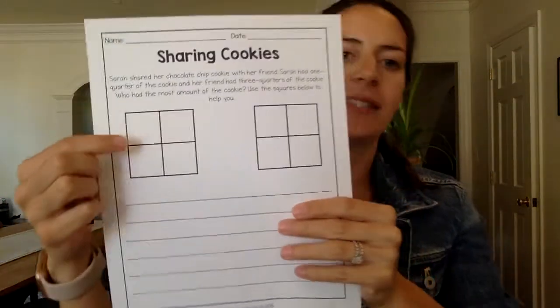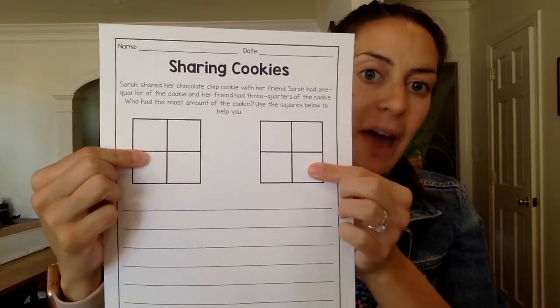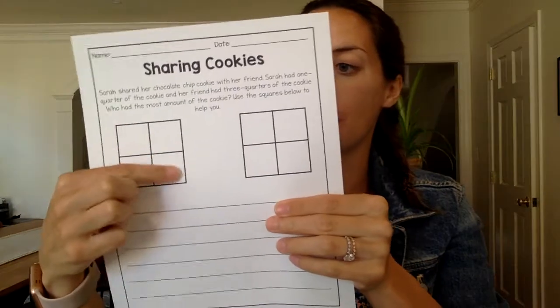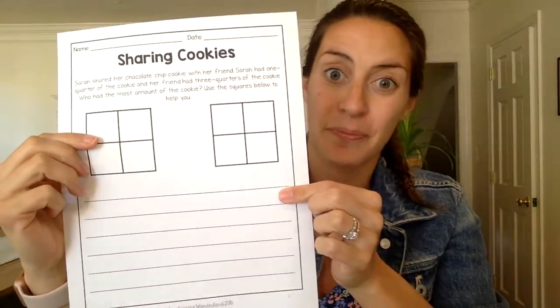So if this is Sarah's cookie and this is her friend's cookie, we know that Sarah had 1/4, so only 1 of the 4 squares, and her friend had 3/4, 3 of the 4 squares. Who ate more of their cookie? I'll leave you guys to decide.